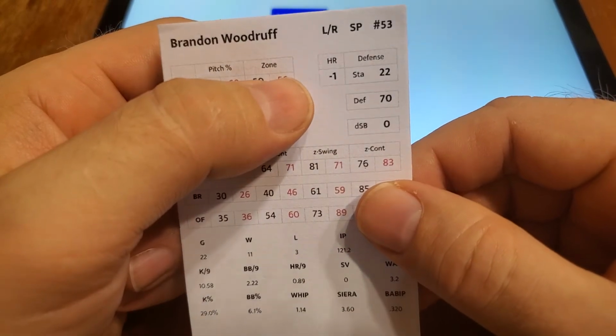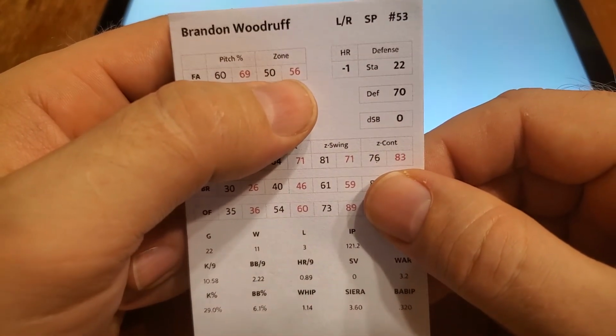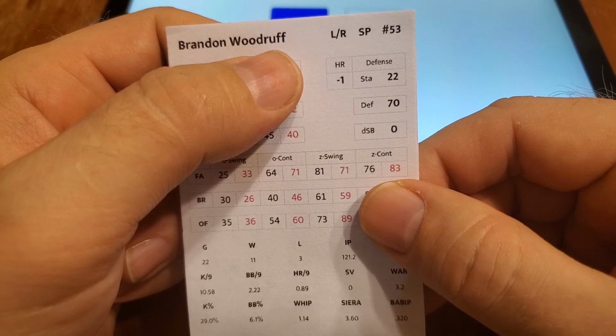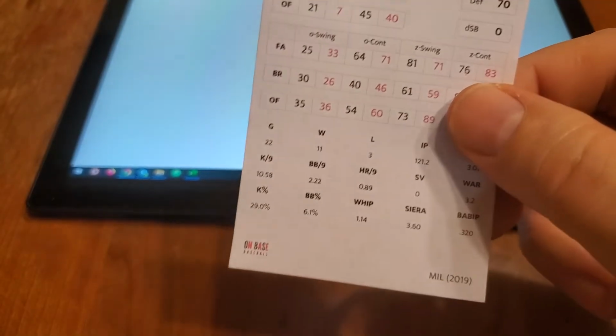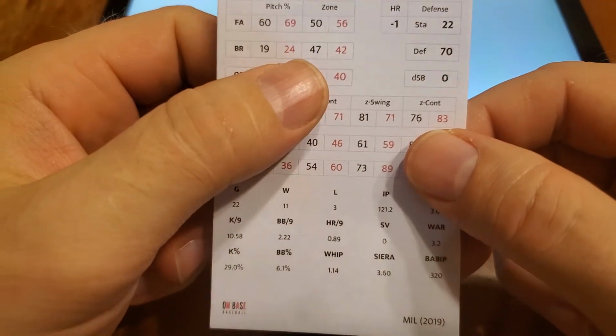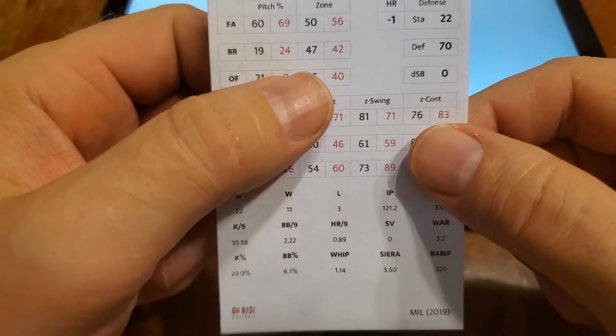Reason being, it's a good way to get those into the game, but also, it's out of the zone and at the most extreme place out of the zone, which is kind of what a wild pitch, pass ball is.